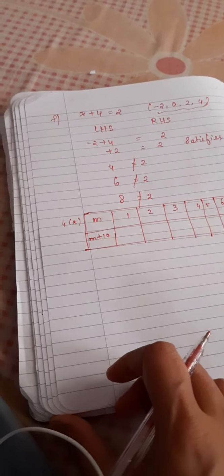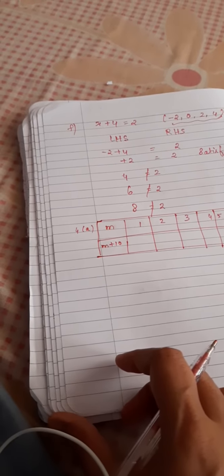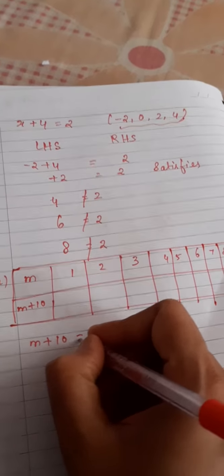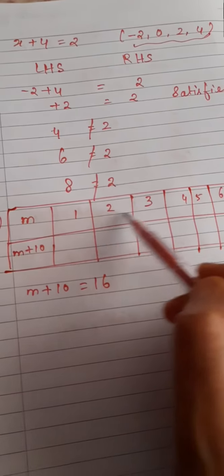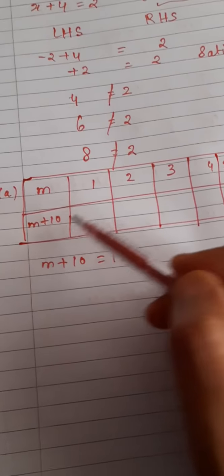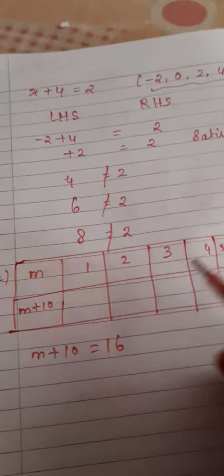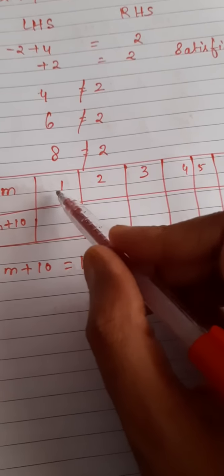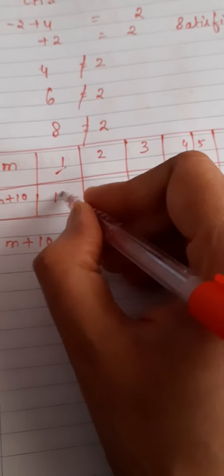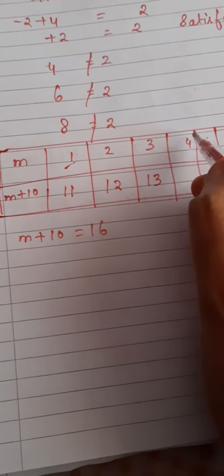Next, question number 4a: complete the table and, by inspection of the table, find the solution to the equation m plus 10 equal to 16. These are the values of m, and when we do m plus 10 we should get 16. We should check where it solves this equation. When we put m equal to 1, 1 plus 10 is 11, and when we put m equal to 2, 2 plus 10 is 12, and when we put 3 for m it's going to be 13, 4 for m we will get 14, and it goes on this way.